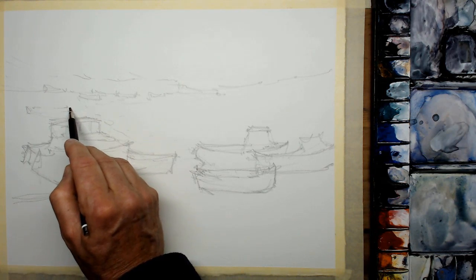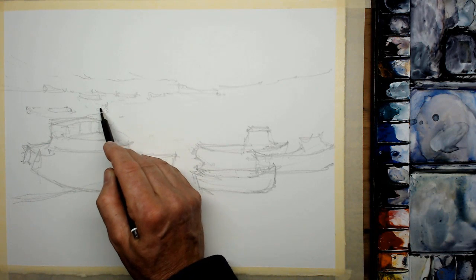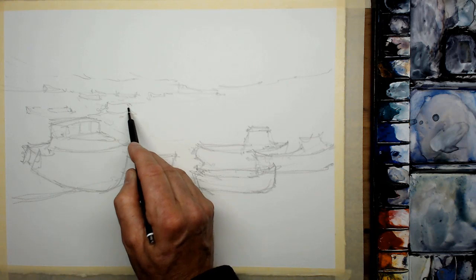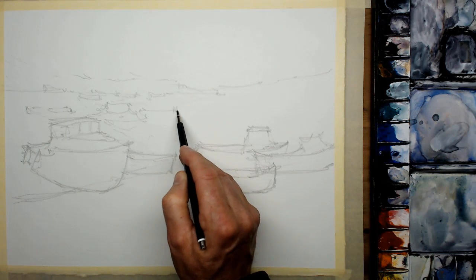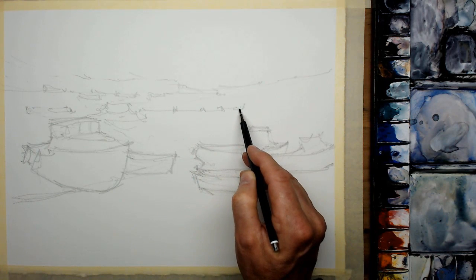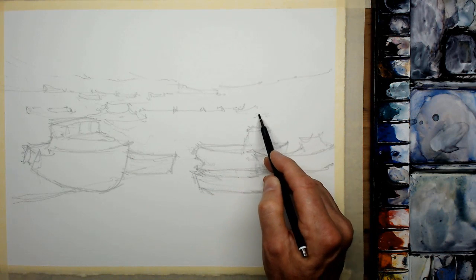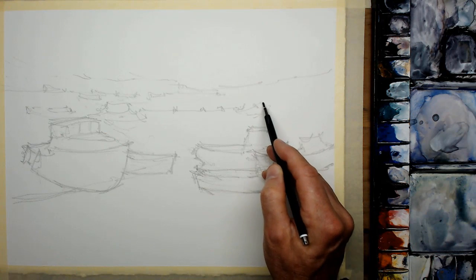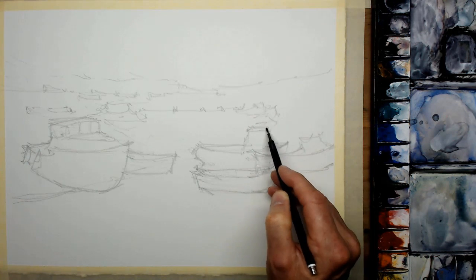back over the left-hand side, some distant yacht in the middle ground. Then in that middle ground, I've got that jetty with some upright posts. The thing like the jetty, the more you look at it, the more detail you're going to see.